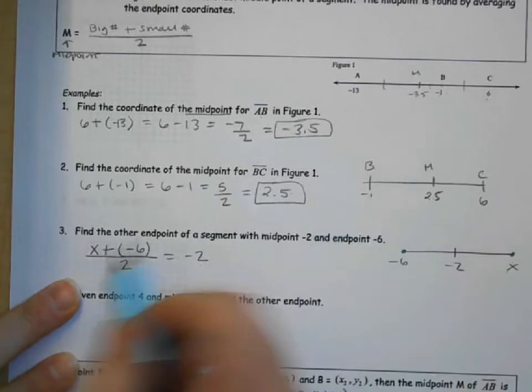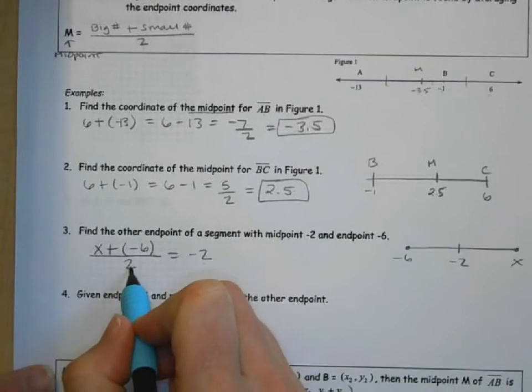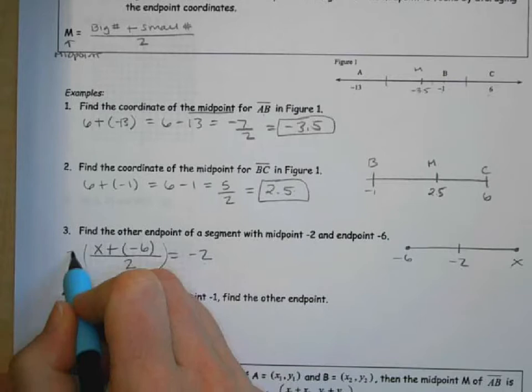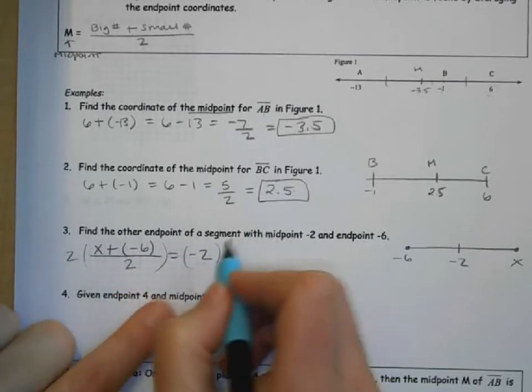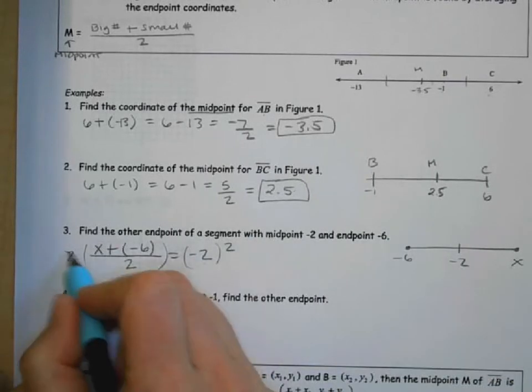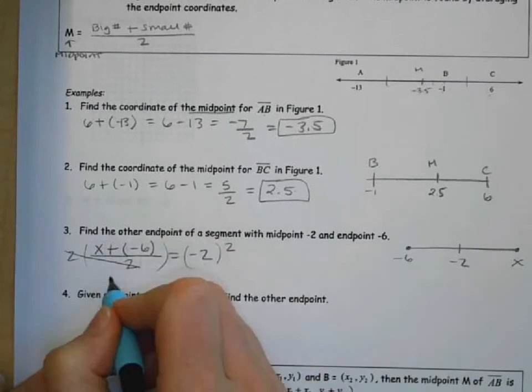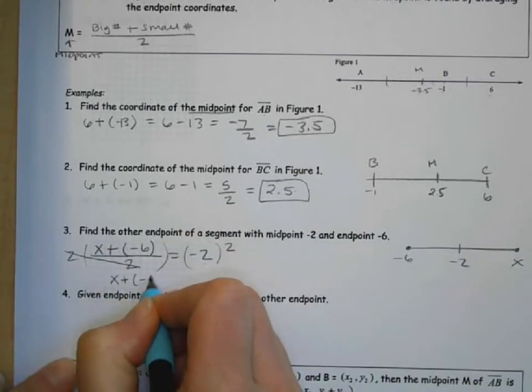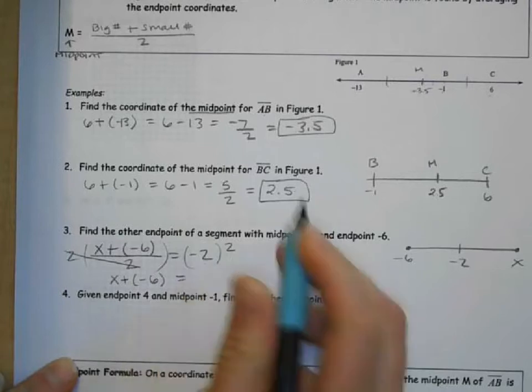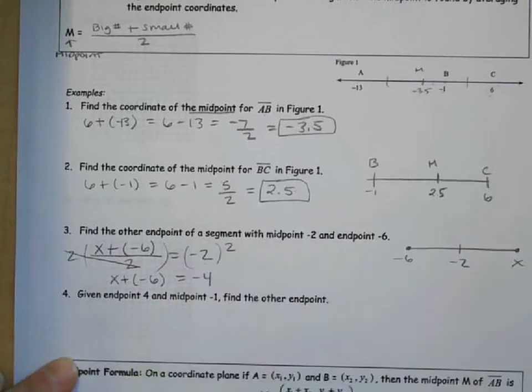Now I need to solve for x. This is being divided, so to get rid of division, we multiply both sides of the equal sign by 2. These divide out because 2 divided by 2 is 1. We're left with x plus a negative 6 equals negative 2 times 2, which is negative 4.